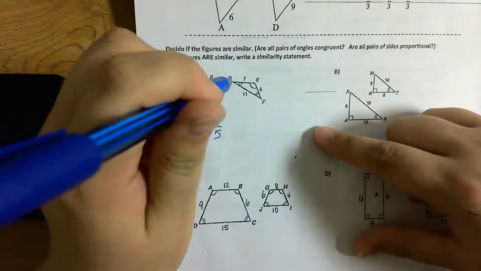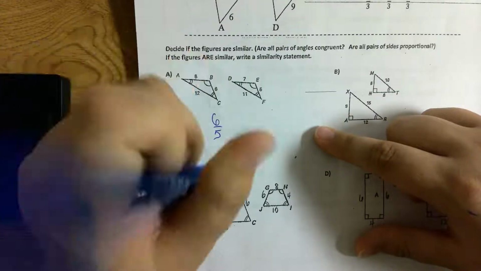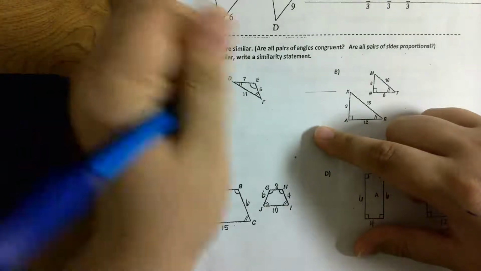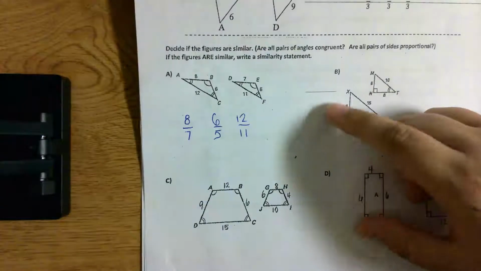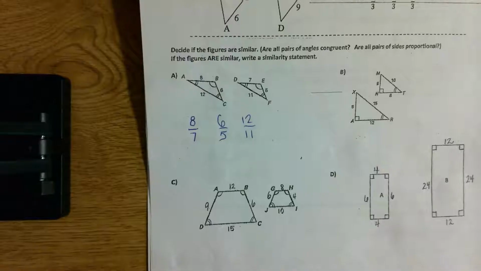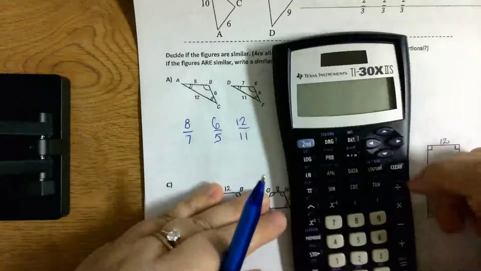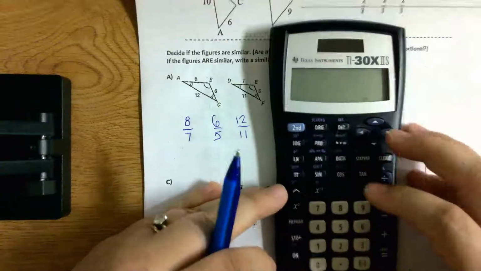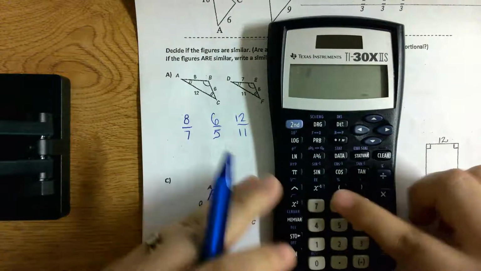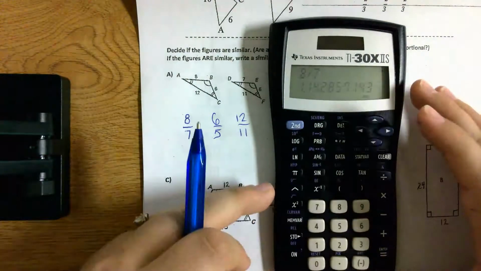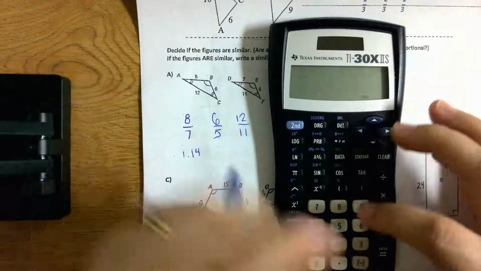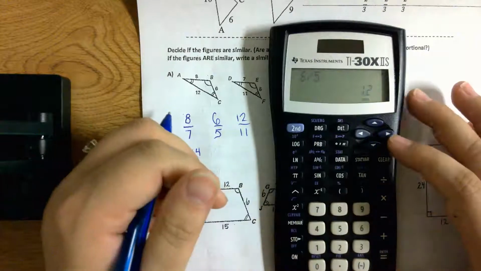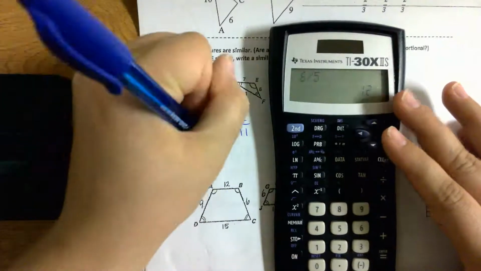And FD to CA, CA to FD, which would be 12 over 11. So if I simplify those, and you've got a calculator, I need to make sure it's the same. They're all equivalent. So 8 divided by 7 is a 1.14. 6 divided by 5, 1.2.